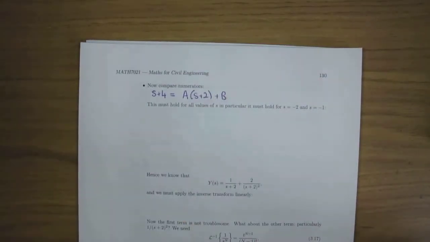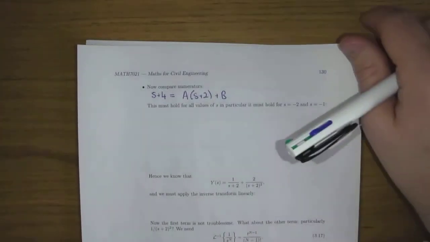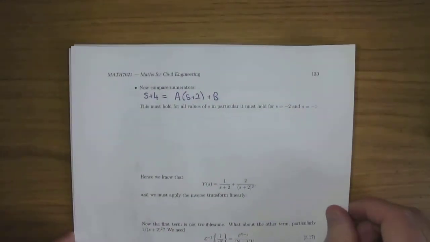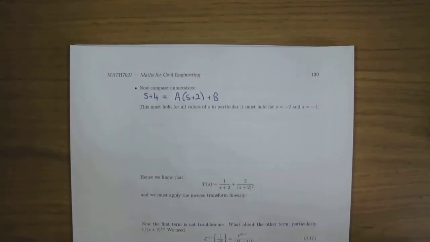Now what you're fully entitled to do is to compare the coefficients of s on both sides. This would tell you quite quickly that a must be 1, and shortly afterwards that b must be 2 as well. And this is fine. This would be a chapter 2 technique, or the technique of completing the square. But in these notes I've persisted with putting in values of s. Things are equal for all values of s, so you can sub in whatever values of s you want.